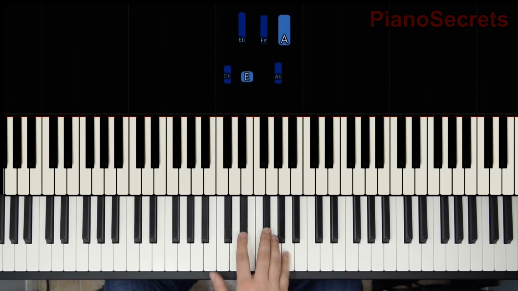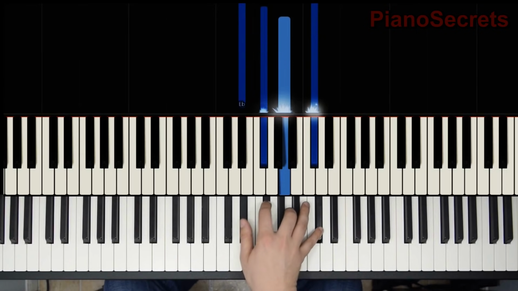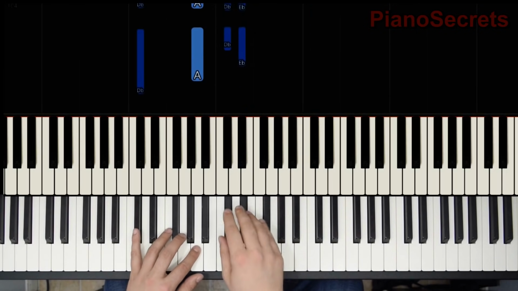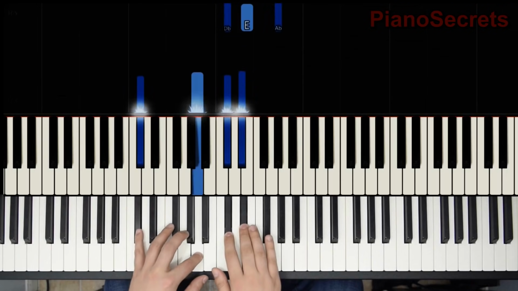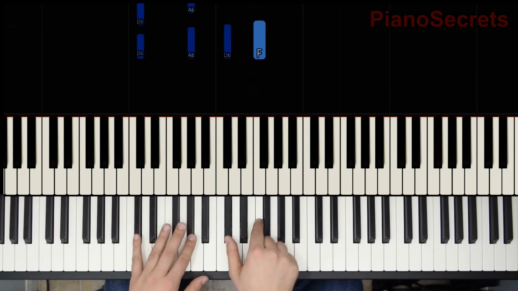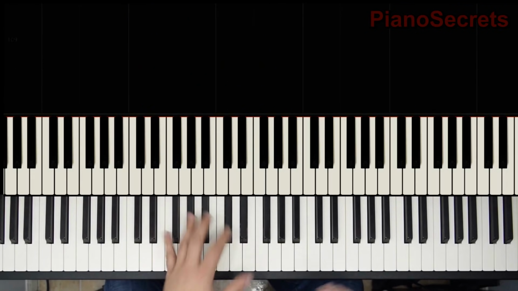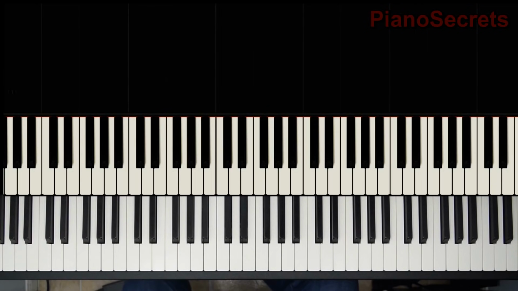We use the 2nd chord, D sharp minor 7, many times spread out like this. We use the parallel, C sharp major, and then it's all different inversions. That's all we have. So let's do a run through and see what we get.